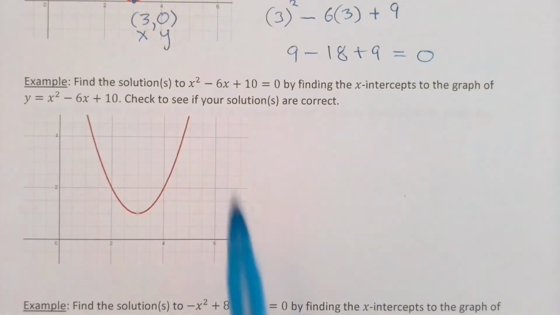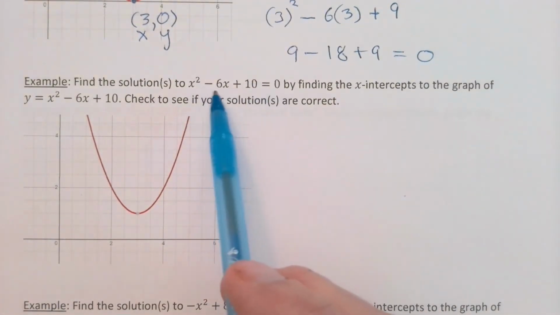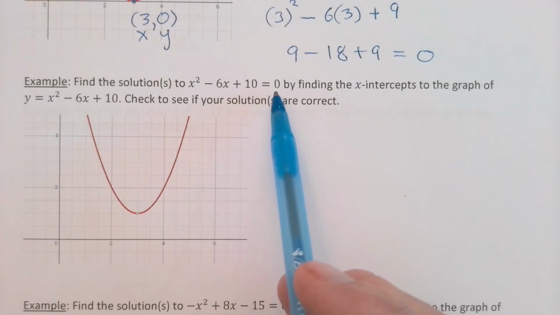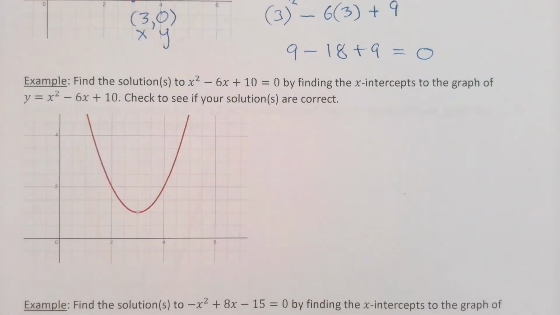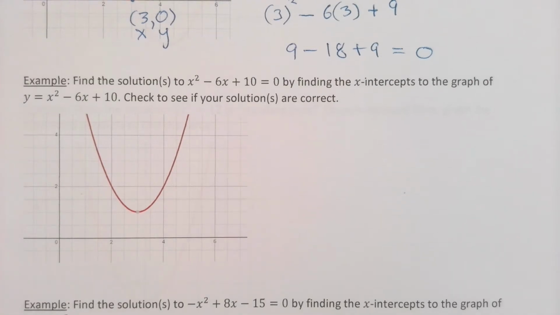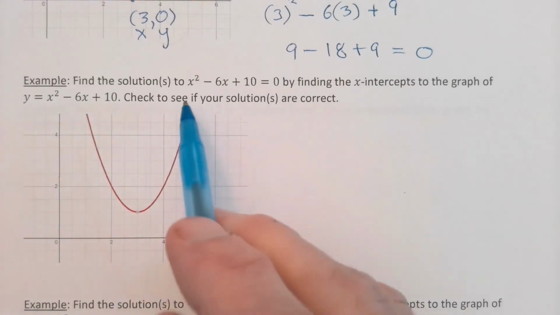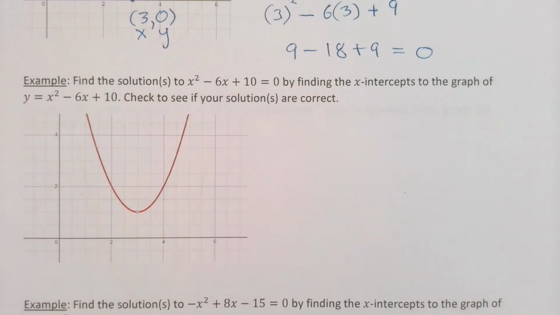Solve the quadratic equation in standard form, x squared minus 6x plus 10 equals 0, and do so by graphing the parabola. Well, it turns out that this parabola sits up higher than the previous two examples. If you're looking for solutions by finding x-intercepts, you won't find them. In fact, this equation doesn't have any real solutions. Now, how do we know that?